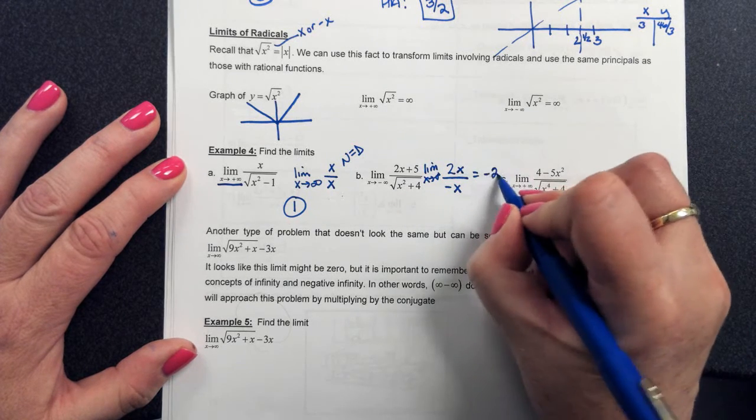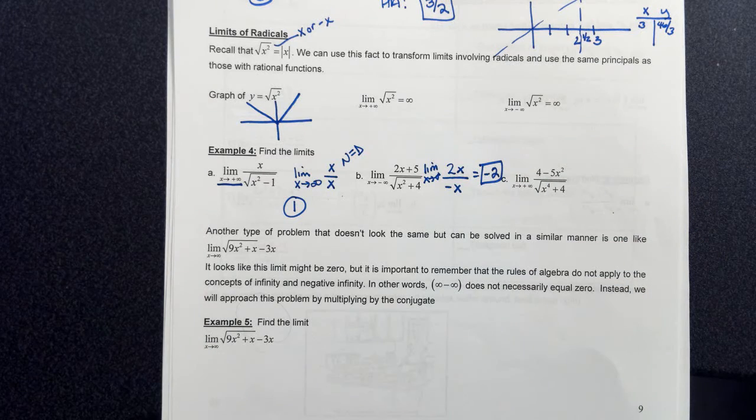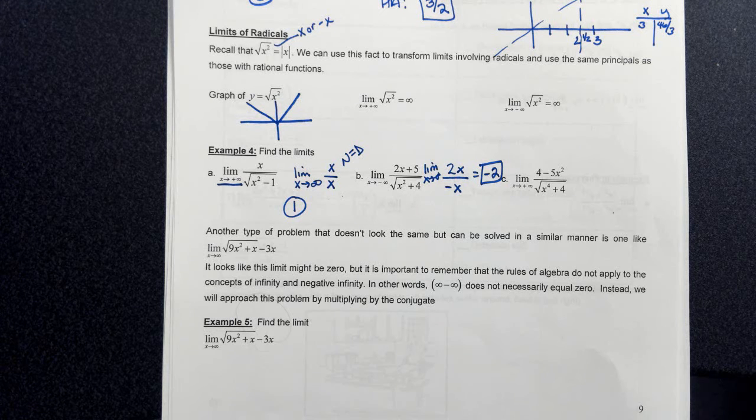Negative 2. Again, the degrees are the same, so I know it's just going to be 2 divided by negative 1. So again, when you're dealing with rational expressions that have radicals, and you're doing limits as x approaches positive or negative infinity, it matters what side you're on, which square root you're going to use. Does that make sense to you guys?